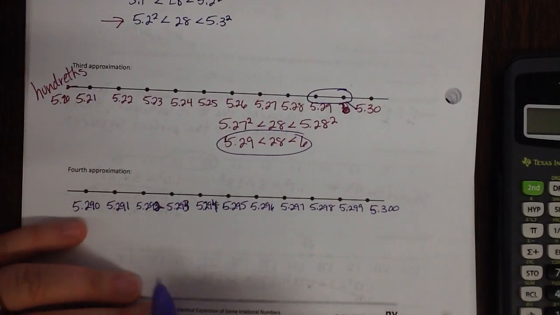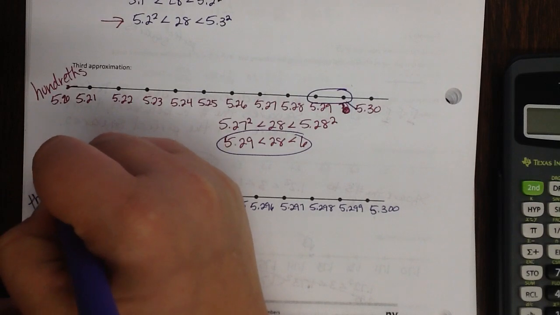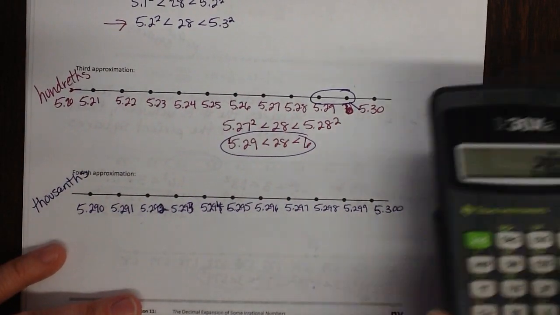When we get to three numbers after the decimal, that's where we would call that thousandths. So this is thousandths.